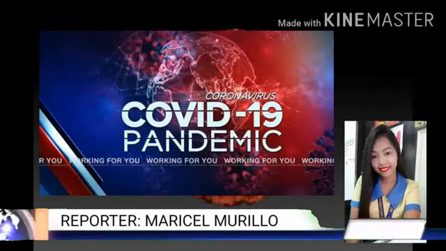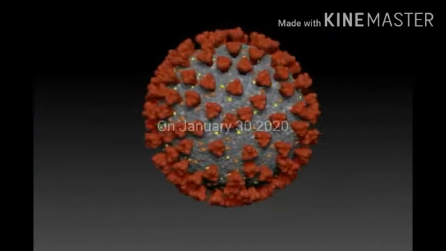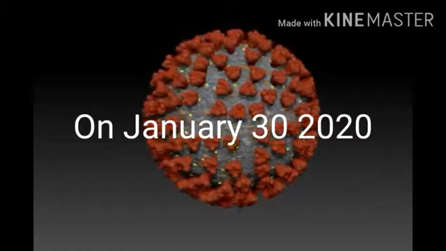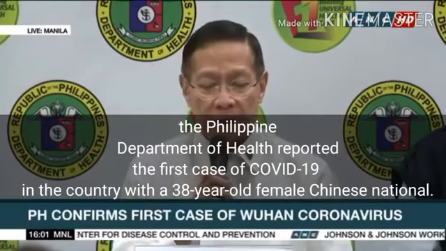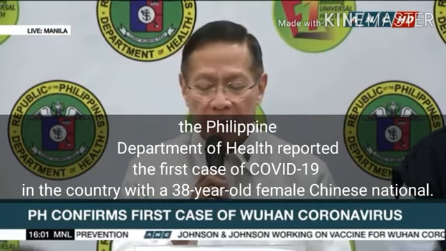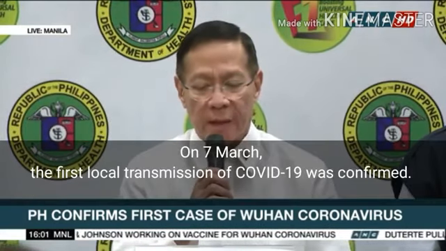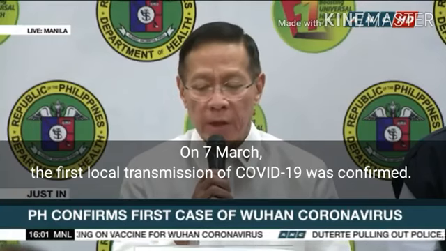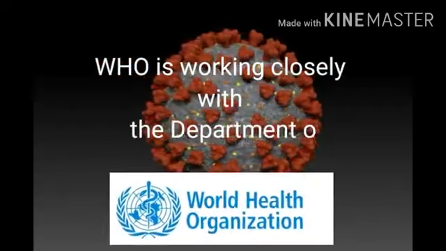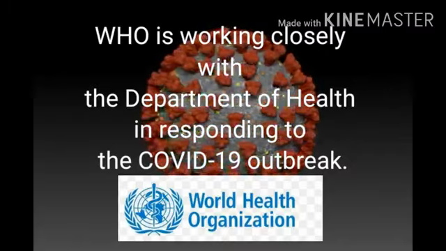The Philippines is currently under quarantine due to the COVID-19 crisis, and here are the current situations. On 13 January 2020, the Philippine Department of Health reported the first case of COVID-19 in the country, a 38-year-old female Chinese national. On 7 March, the first local transmission of COVID-19 was confirmed. WHO is working closely with the Department of Health in responding to the COVID-19 outbreak.